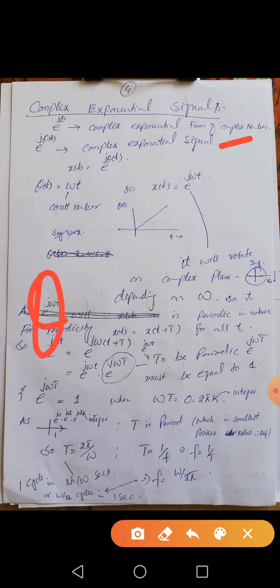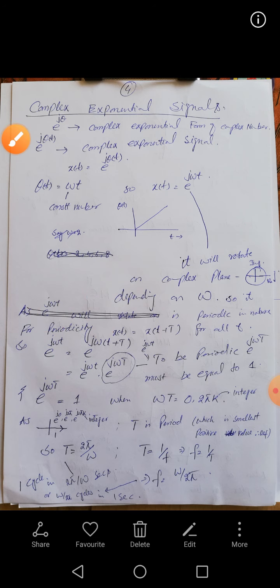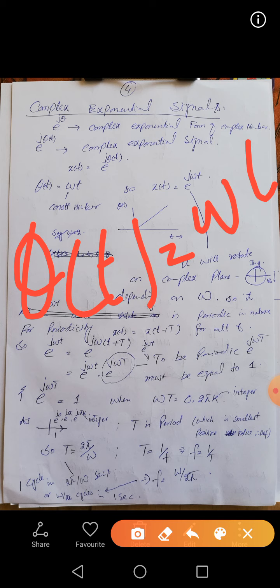And what is theta of t? Theta of t is equal to omega t here.